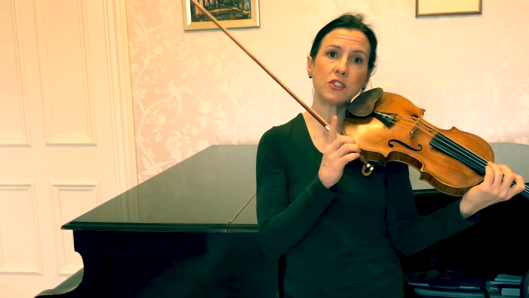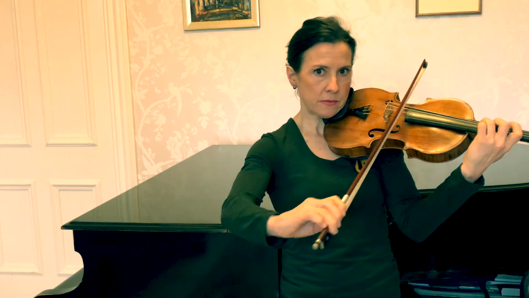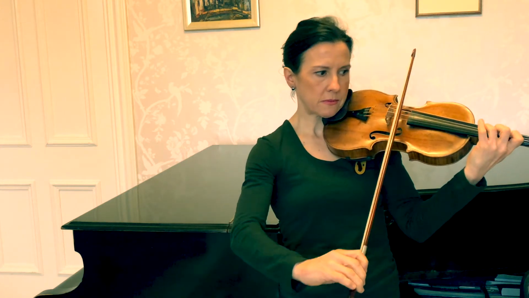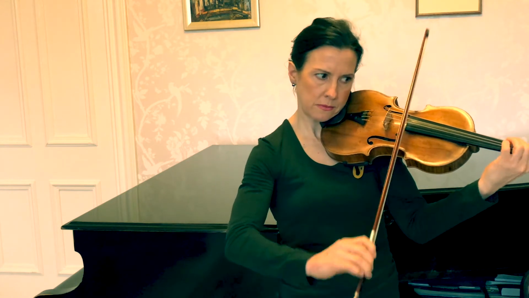Okay, now I'm going to stop on the first note and then very quickly create a very fast triplet. I'm always releasing my hand in the gap and then stopping on the second.